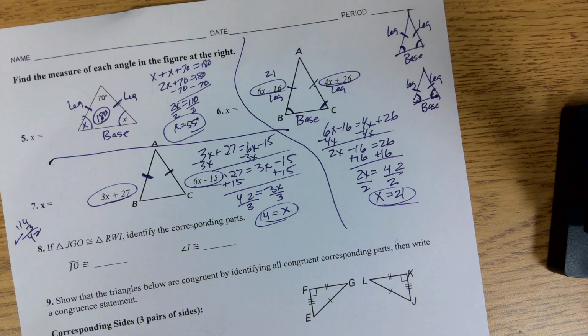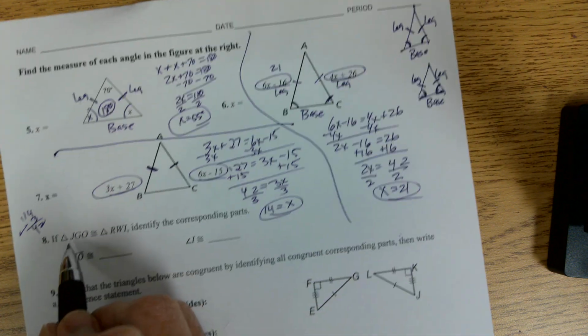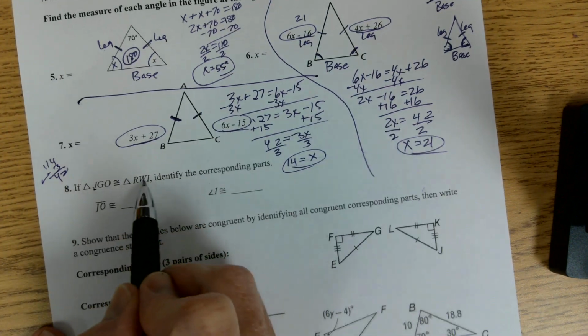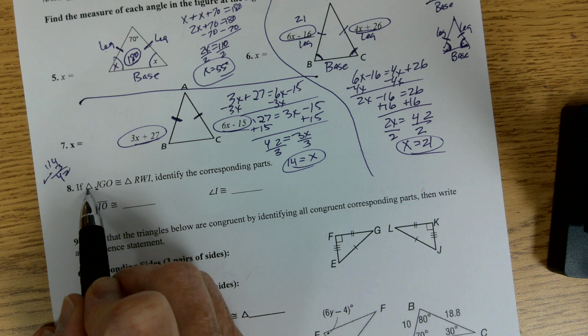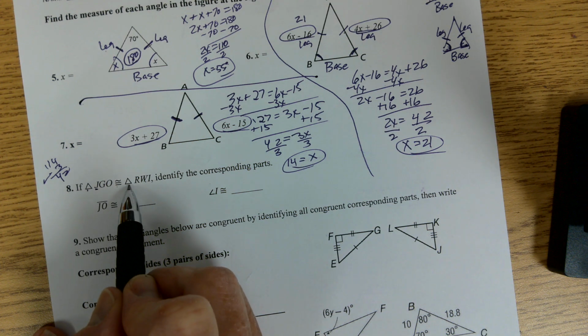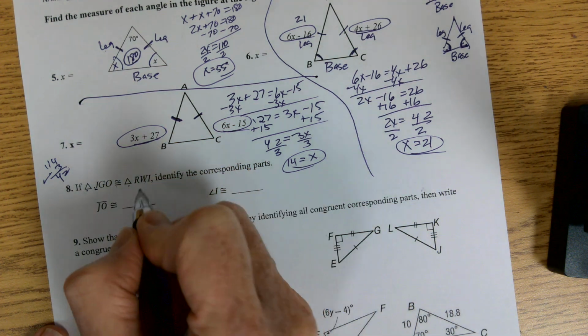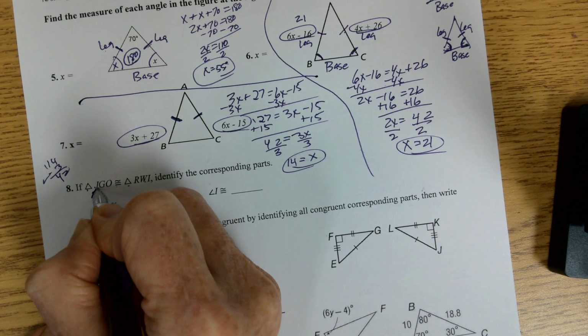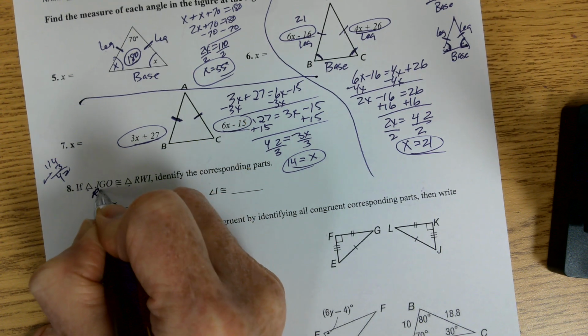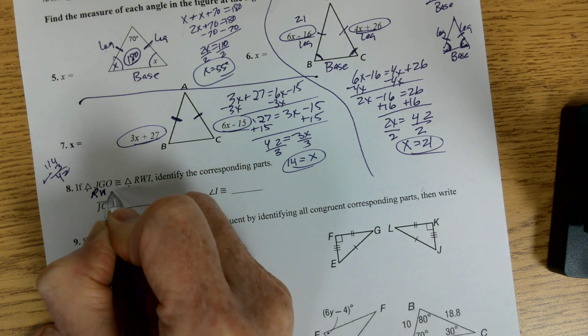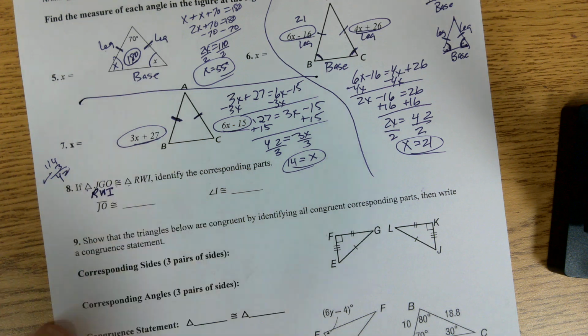Okay? Now, this is a congruent statement. I'm stating that this triangle is congruent to this triangle. When I write these, I think it's easy to see if we write the points under each other, and it's easier to match them up.